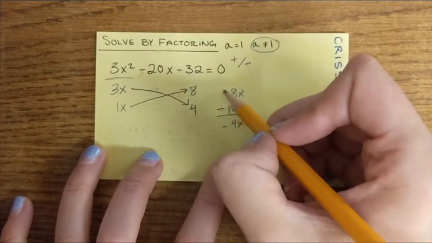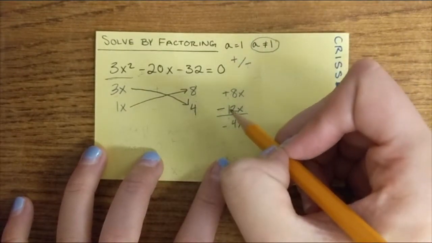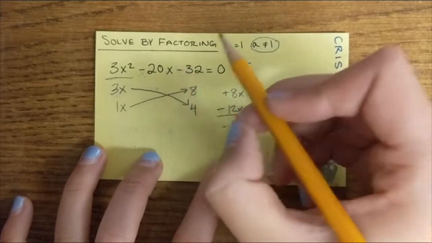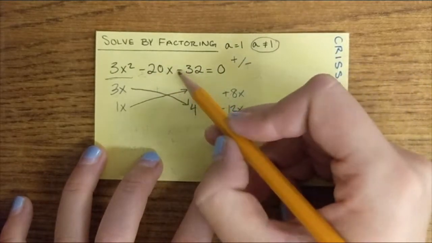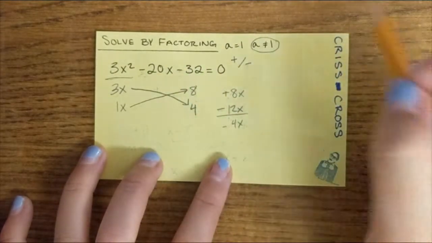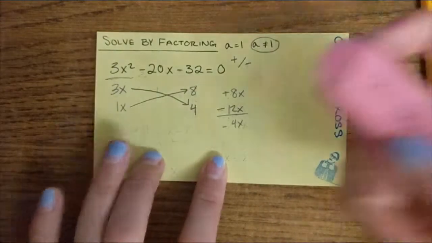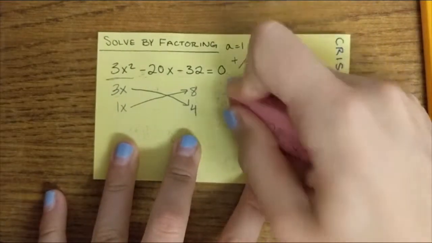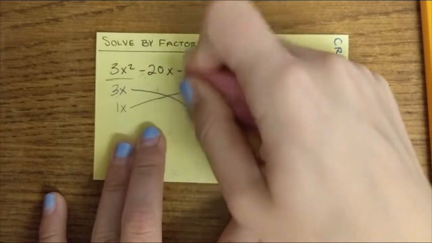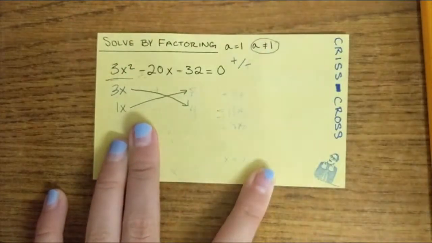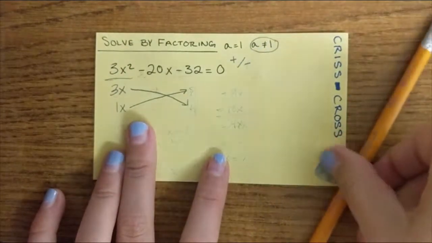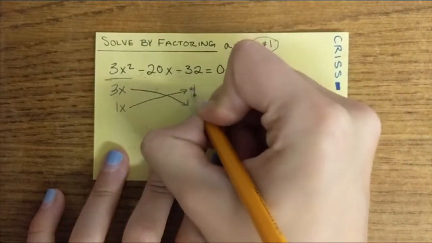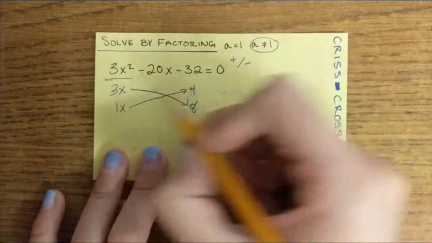Some of you may be saying, well, why don't we just do negative 8x minus 12x, and then we'll get negative 20? But a negative times a negative doesn't give me a negative, so this is not going to actually work. But what if I switch the order? Instead of 8 and 4, I'm going to try 4 and 8.